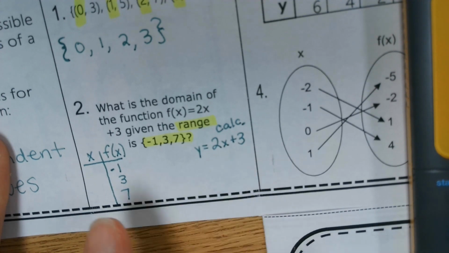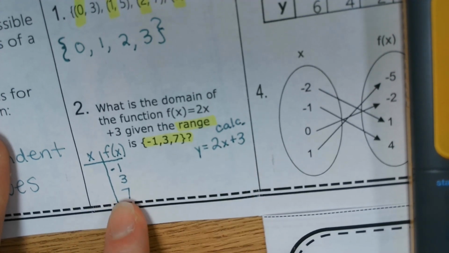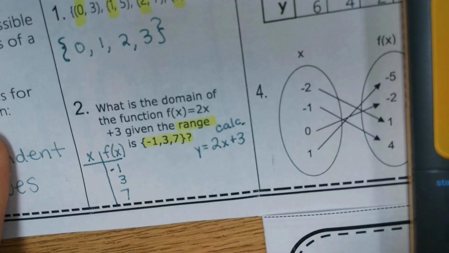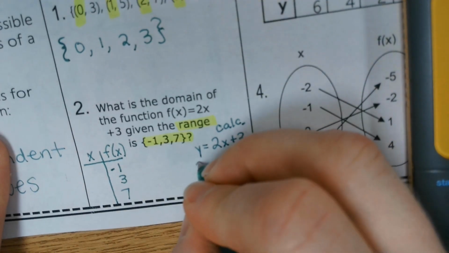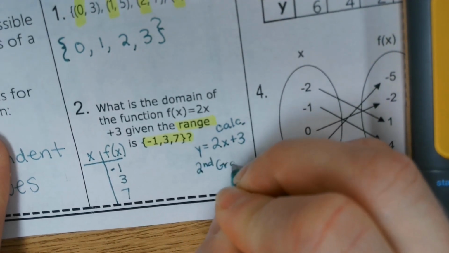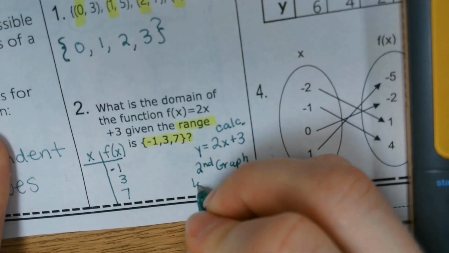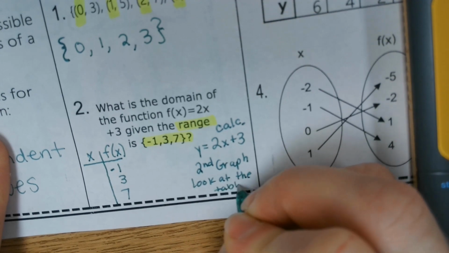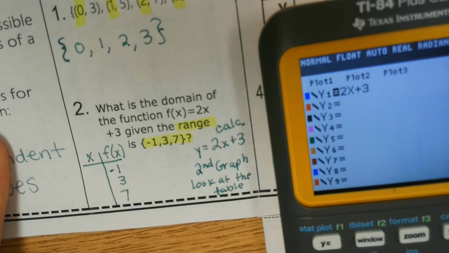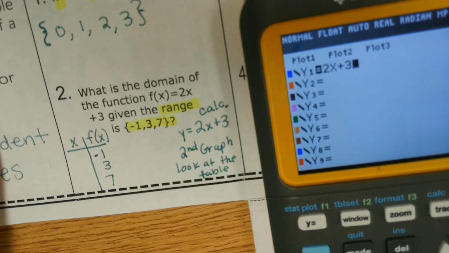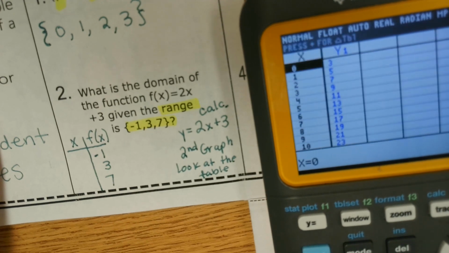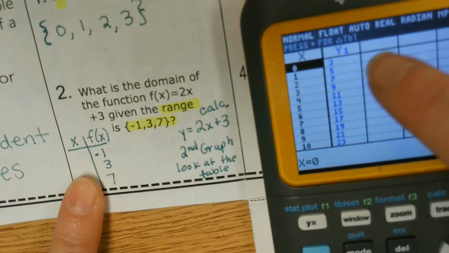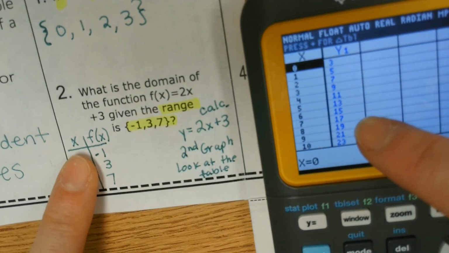How can I go to a table that looks like this? How do I get there? Do y'all remember? How do you get to the table? You do second graph for the table. So go second graph for the table, and we want to find where the y values, or the f of x, is -1.